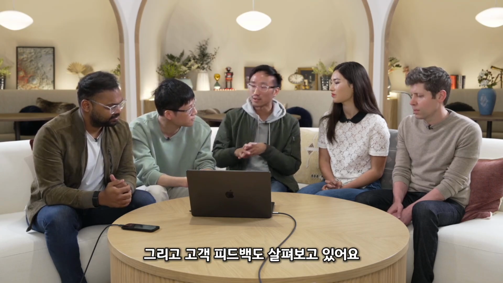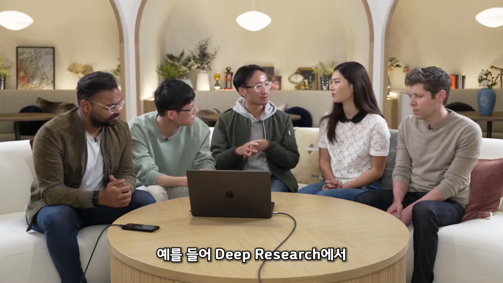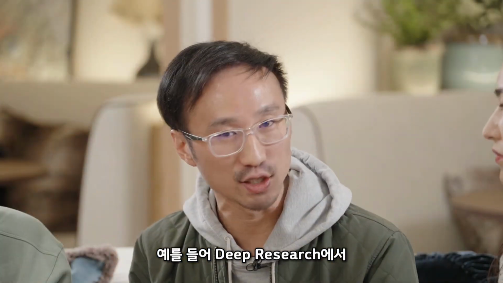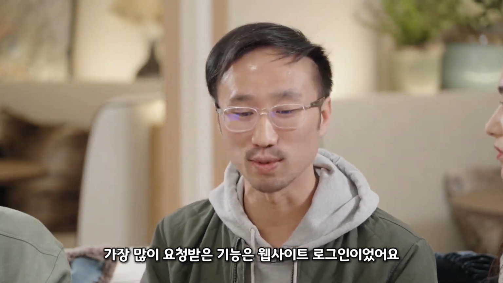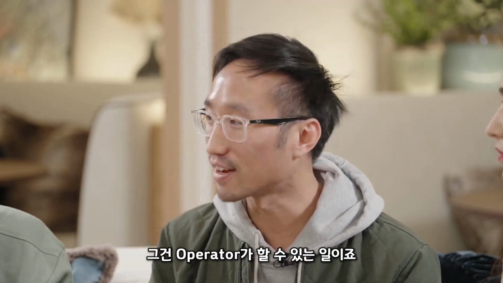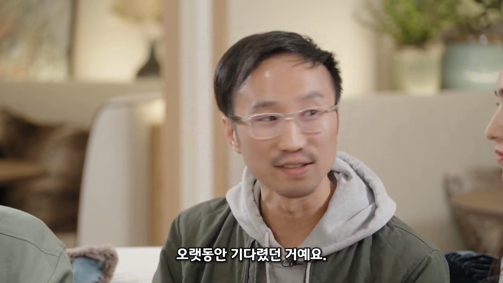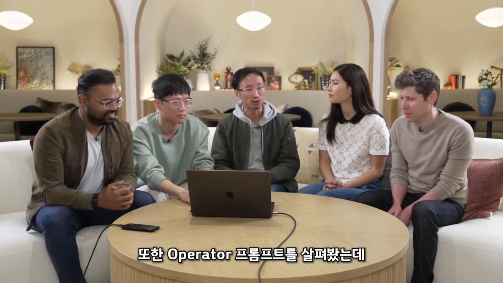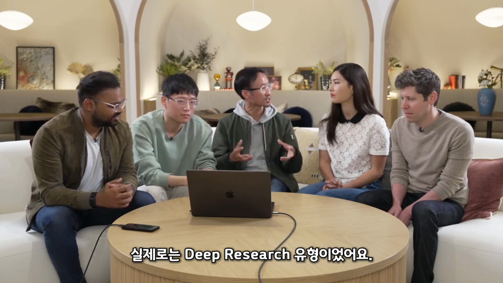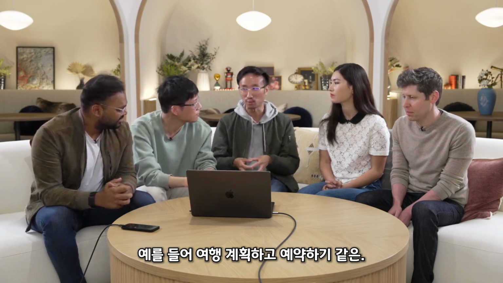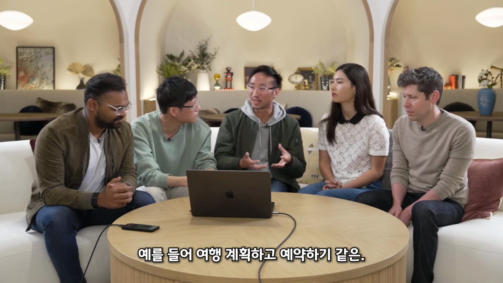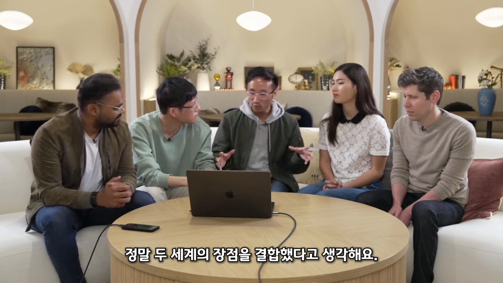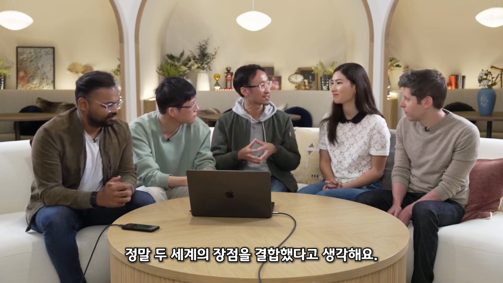And then we were also looking at some customer feedback. For example, one of our most highly requested features for Deep Research was the ability to log into websites and access authenticated sources. That's something that Operator can do. I've been waiting for that for a long time. Another thing is that we were looking at the prompts that people were trying for Operator, and we saw that they were actually more Deep Research type prompts. For example, plan a trip and then book it. And so we really feel like we're bringing the best of both worlds here.